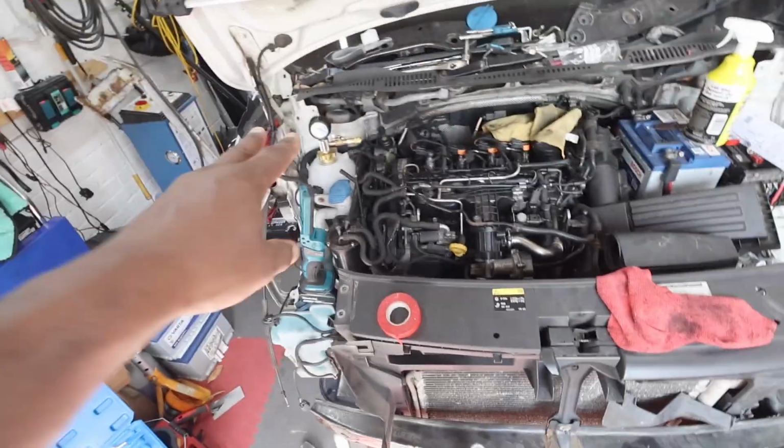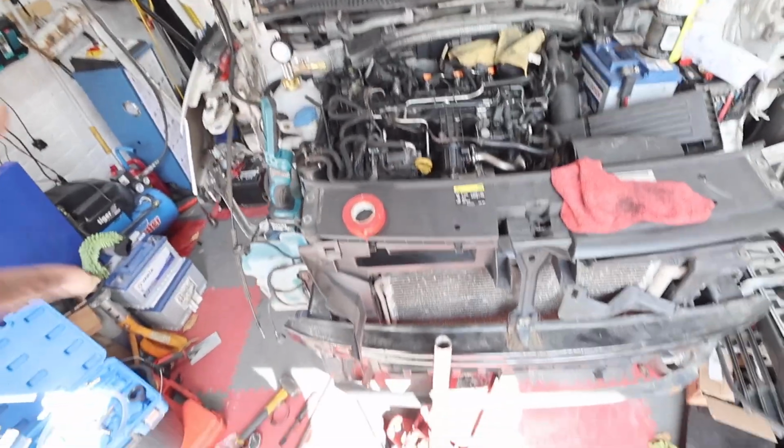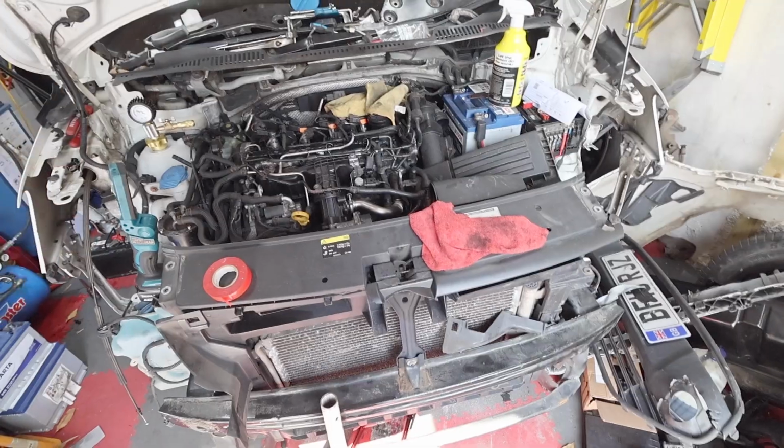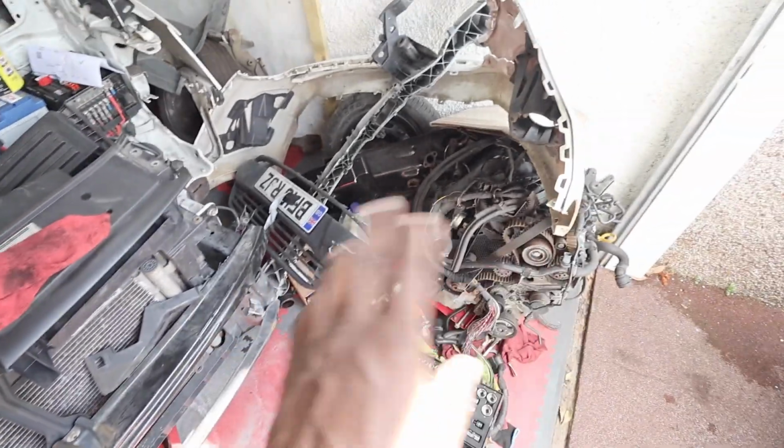So what are we going to be doing next week? Well, next week we're going to be topping her up with some fluid. We're going to be getting the front on. We're going to be getting her down on wheels, and we might even get her out of the garage, just as soon as I clear all this stuff here.